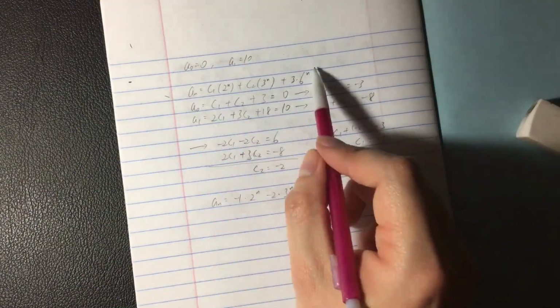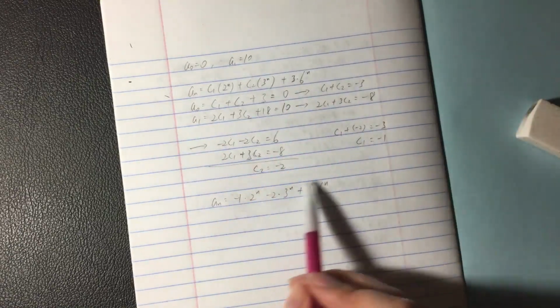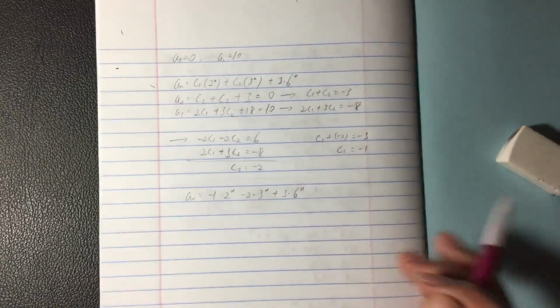This is the general solution. This is the solution to the recurrence relation.